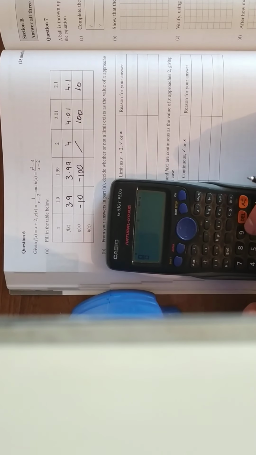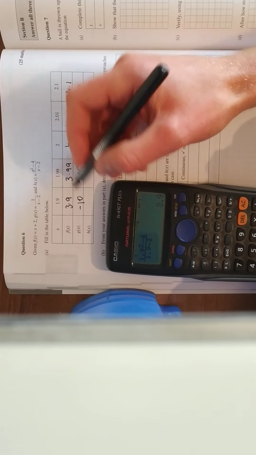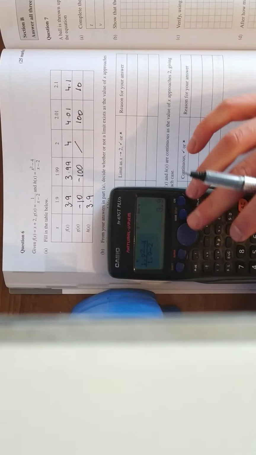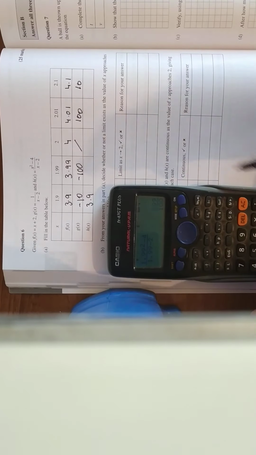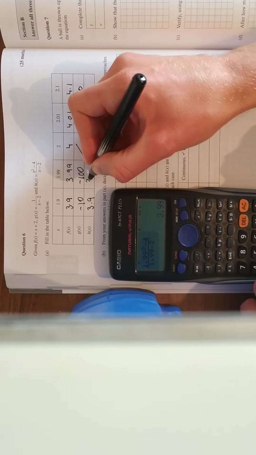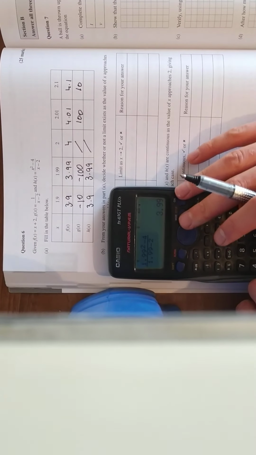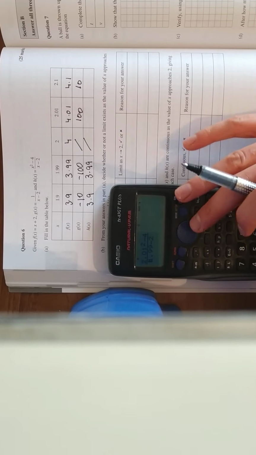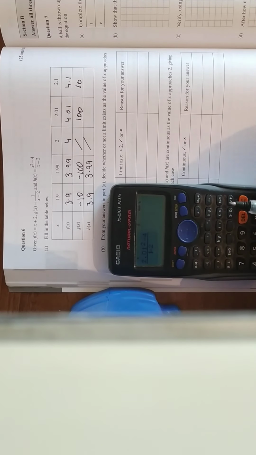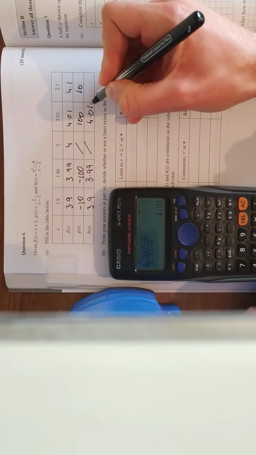And repeat that for h of x. So x squared minus 4, over x minus 2, at 1.9: 39 over 10, or 3.9. Then 3.99. Now this one's also going to work out as 0 down the bottom, since 2 minus 2 is 0. Fill it in if you like. Then 4.01, and the other one's probably 4.1.